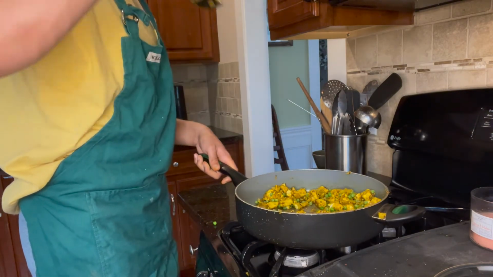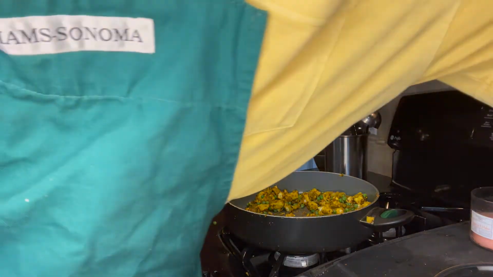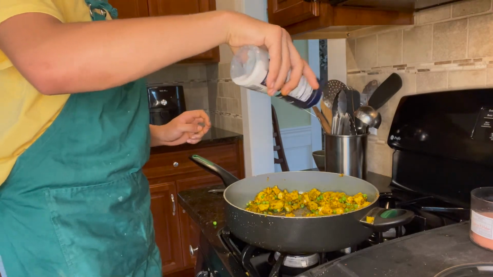At this point, I'd like to turn the gas and stove off and just use the residual heat in the pan to thaw the rest of the peas out, and this will also just keep the rest of the food warm in the process.